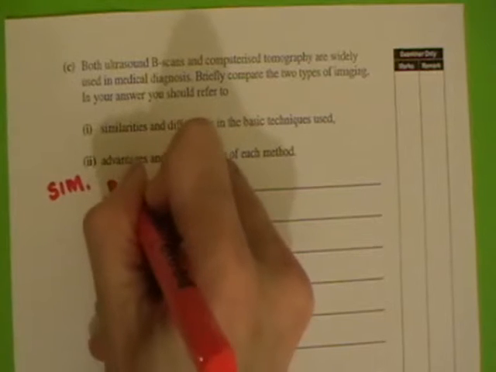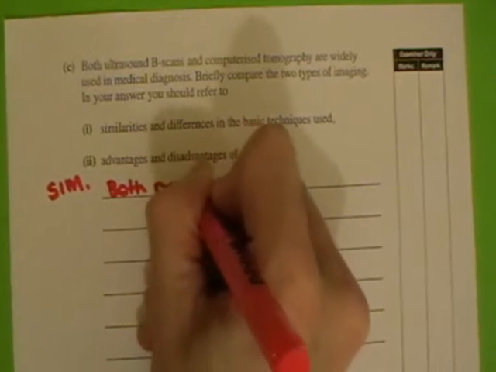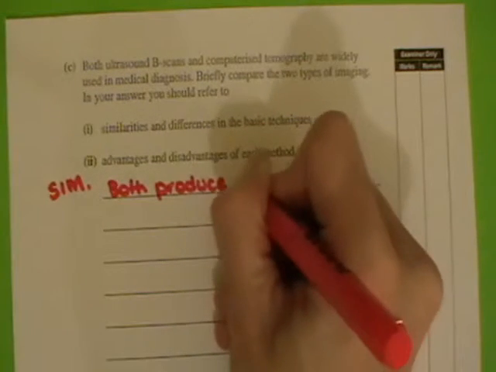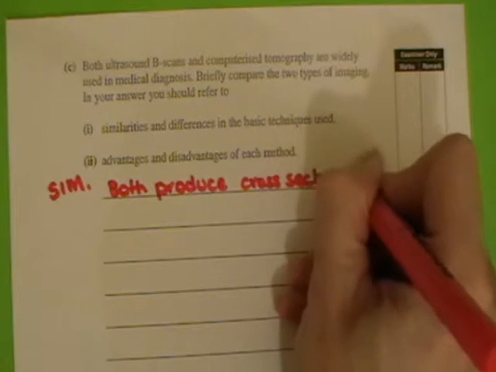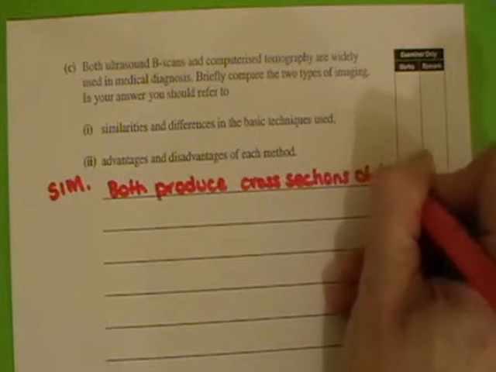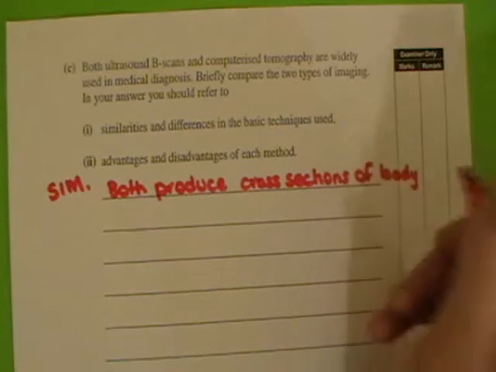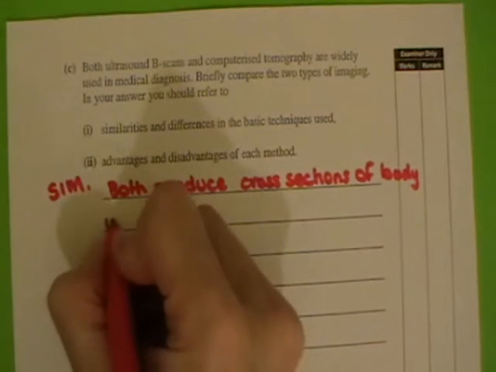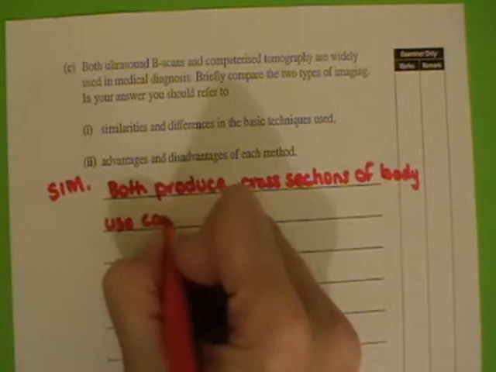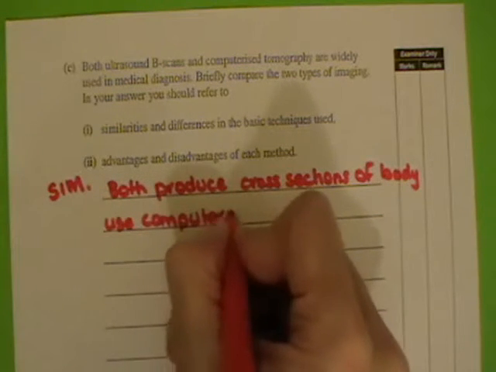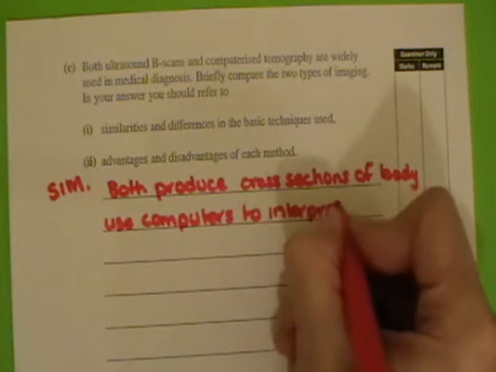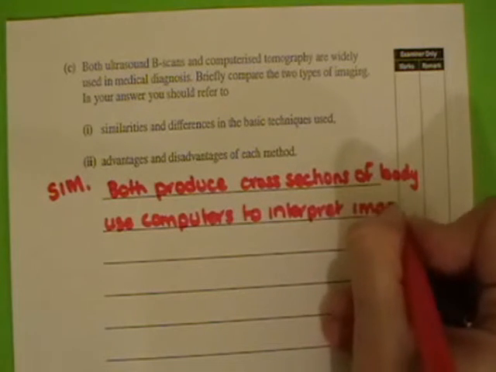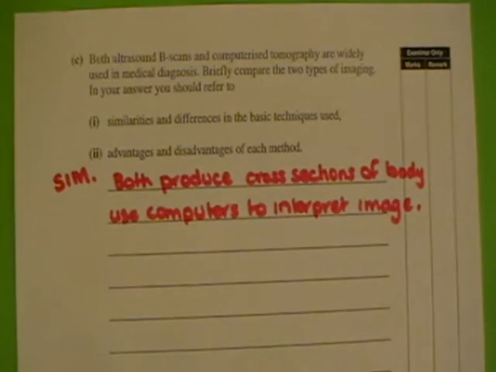The similarities, they both produce cross sections and use computers to interpret the image. That's a similarity.